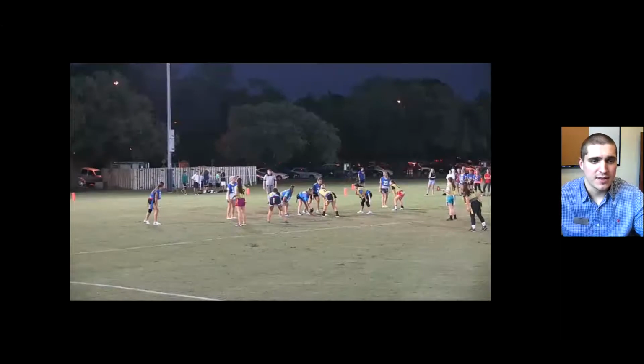So as you can see here, the flag gets thrown for an illegal snap, and whoever is filming it calls it out as well. You'll see the center that has the ball in her hand now. Instead of snapping it in one fluid continuous motion, like we said, she kind of picks it up and throws it over her shoulder, and that would be an illegal snap. We can watch it one more time.